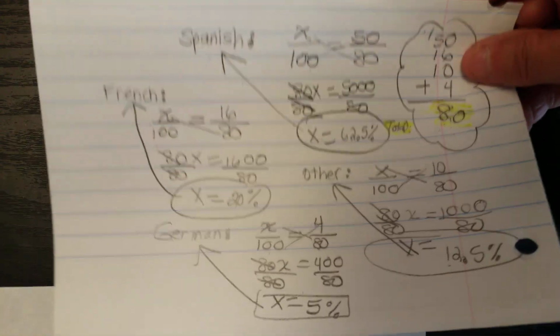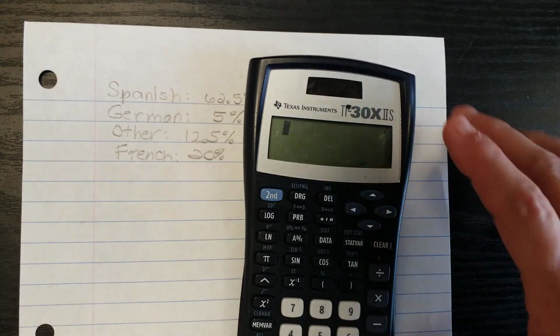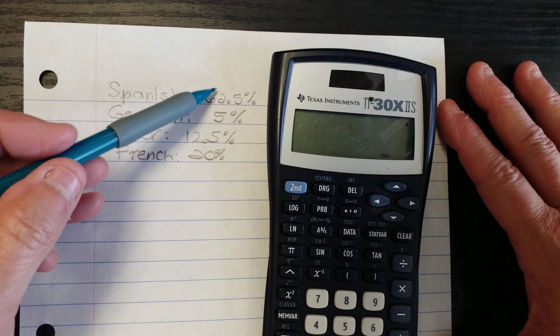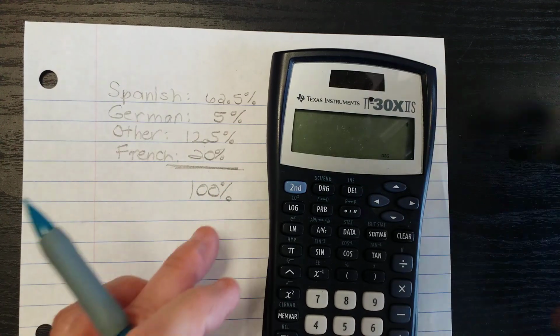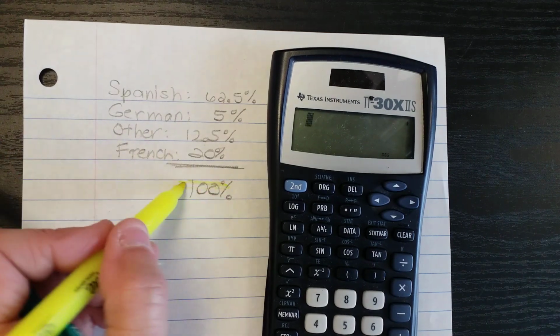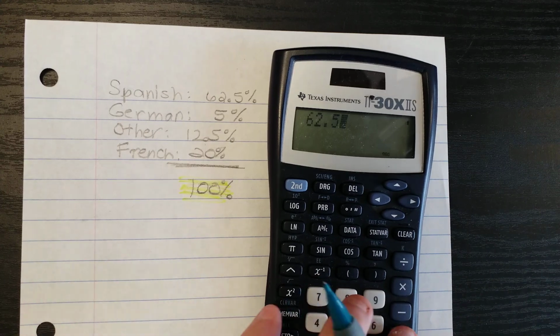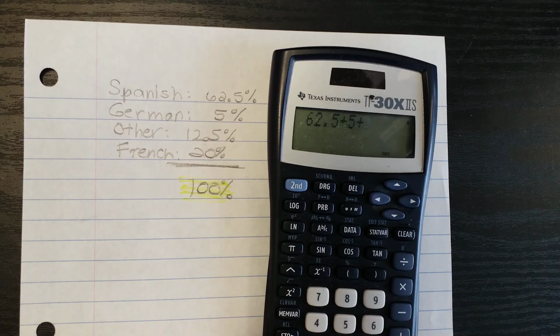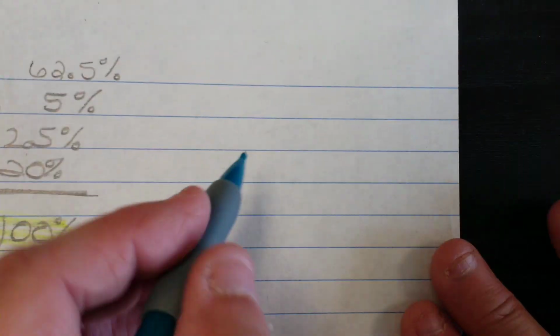Okay, so I'm going to move all this busy work out of the way. Here's our result. Now, if we did all of our calculations correct, this should total up to 100%, right? Let's just kind of double check and make sure that that adds up to 100%. So we've got 62.5 plus 5 plus 12.5 plus 20. Good, I'm glad it added up to 100%. So now we can kind of calculate and estimate just what our circle graph's going to look like.